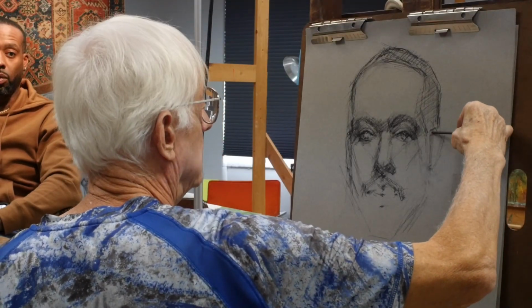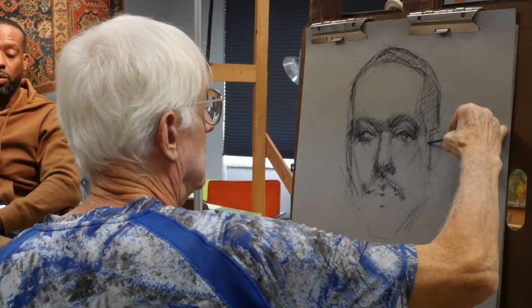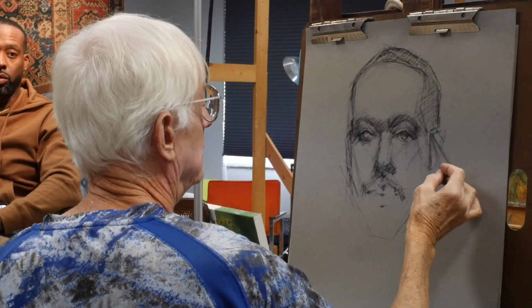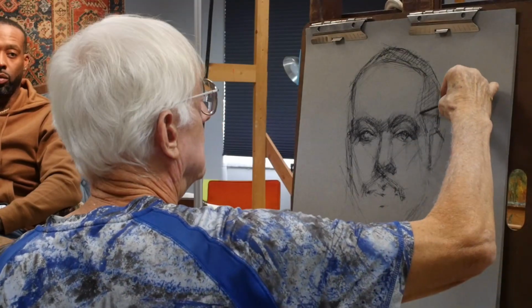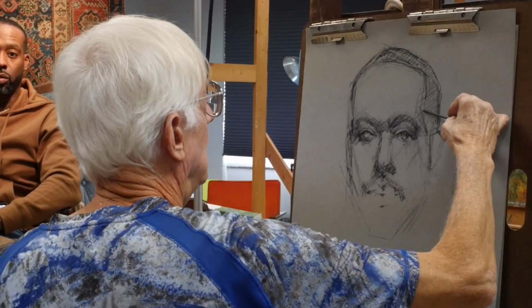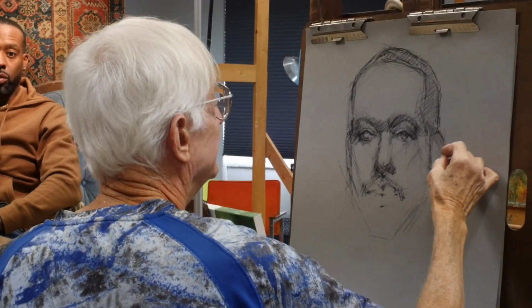Now, if the angle of the face changes, that will change. It will shorten the further side and actually maybe give you a little bit more width on the side that is toward you. So you have to look at those things individually, but observation is the key.